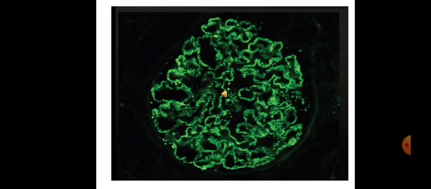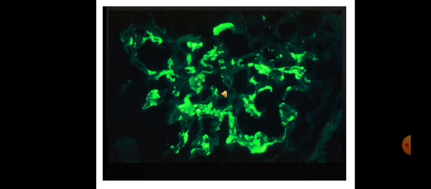Coming to granular immunofluorescence, the deposition is seen along the capillary loops, but here the deposits are irregular and discontinuous. It is also seen as granular immunofluorescence where the deposits are along the mesangium, and the deposits here are coarse.